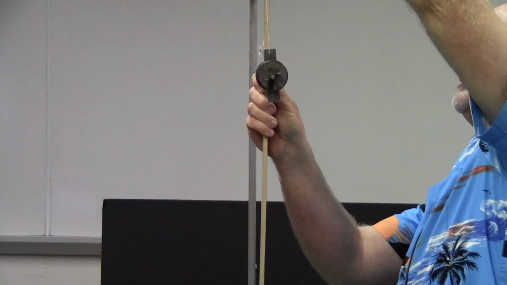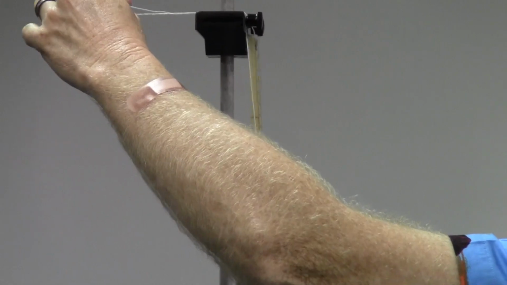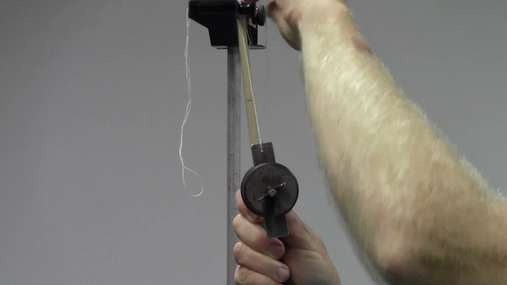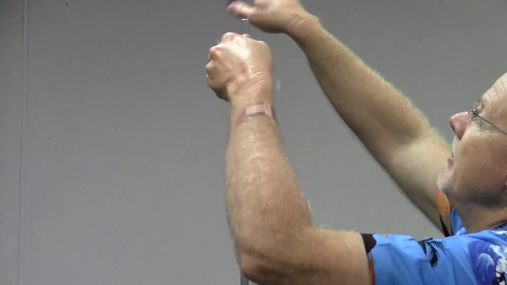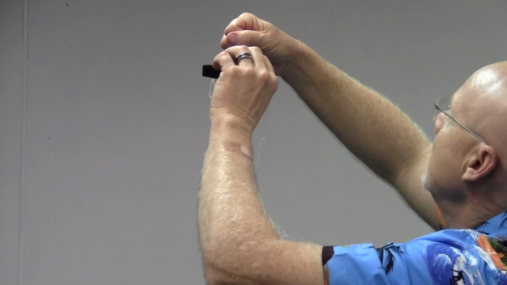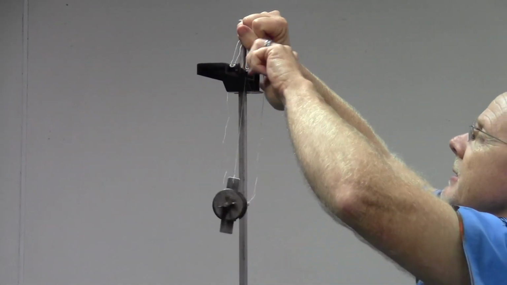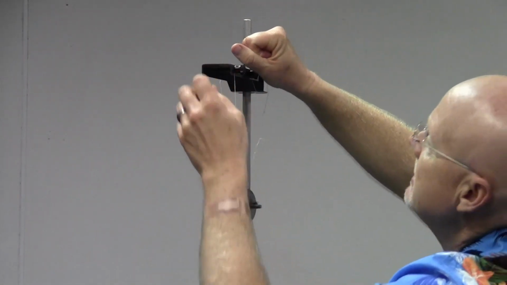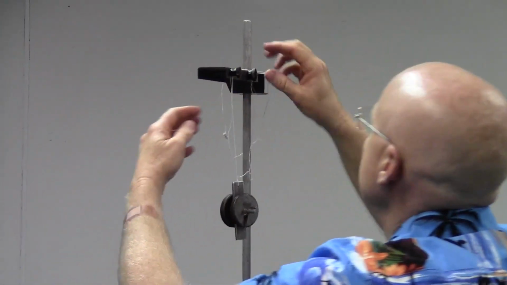And so, with a short length of 15, oh shoot, came out. Let me, oh, this one doesn't clamp very well. Let's try this one. That one doesn't either. There we go. I just didn't get it in all the way.